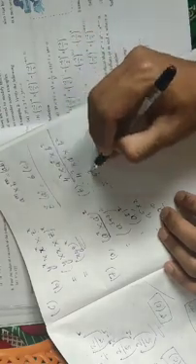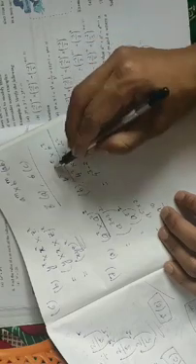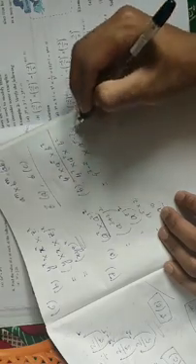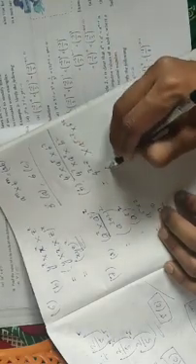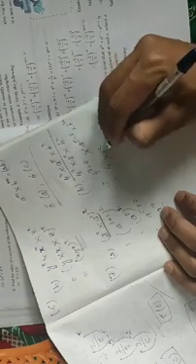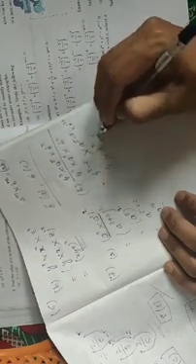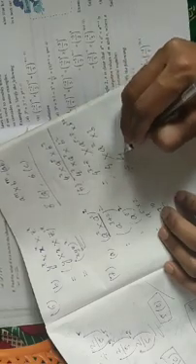The power at the numerator comes first, minus the power at the denominator. So 4 to the power 3 minus 2 is 4 to the power 1, that is simply 4, into a to the power 5 minus 3 is a square, into b to the power 3 minus 2 is 1, that is simply b. So 4 into a square into b is 4a square b. So this is the answer.